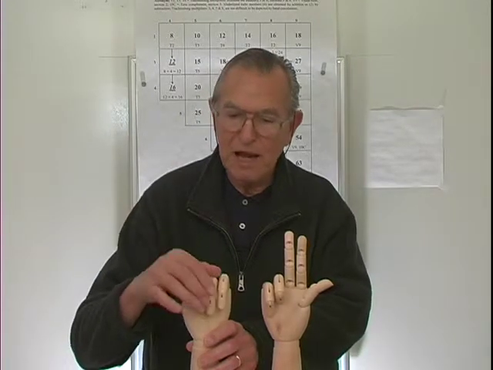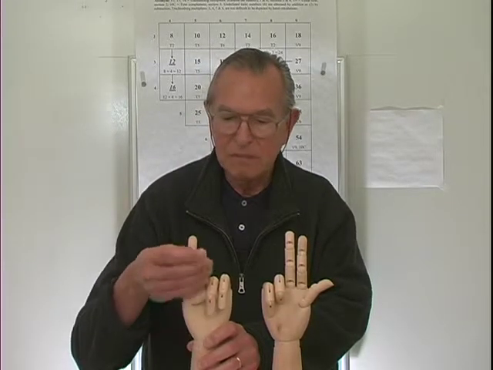And then you're going to count starting at one higher number. So this is 9, and that's 10. So 2 extended fingers. What it means is that 8 plus 2 is 10. So that's a tens complement. These 2 hands, the way they are, represent 7 times 8.